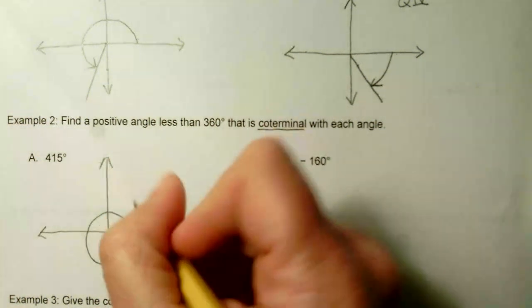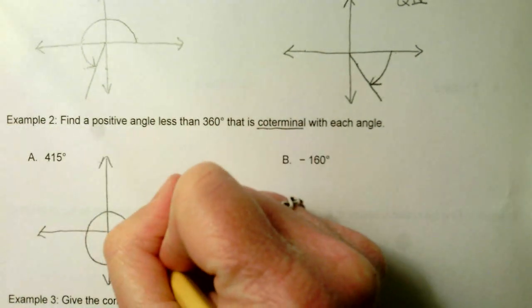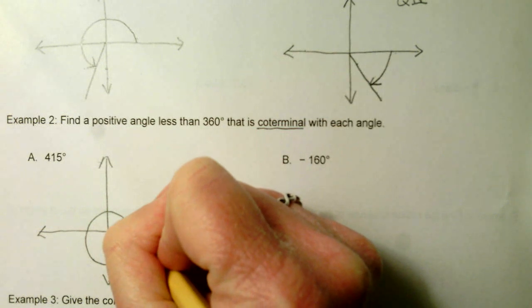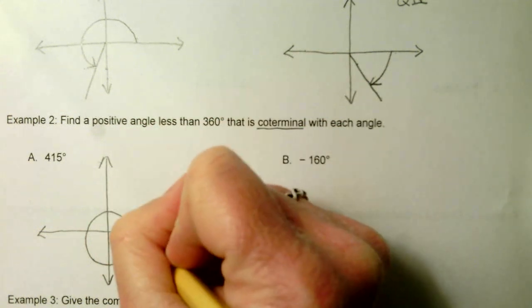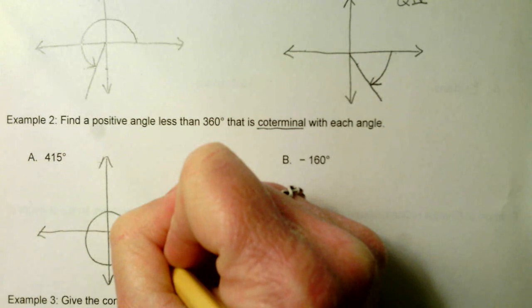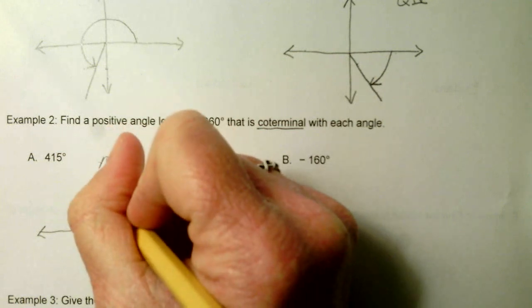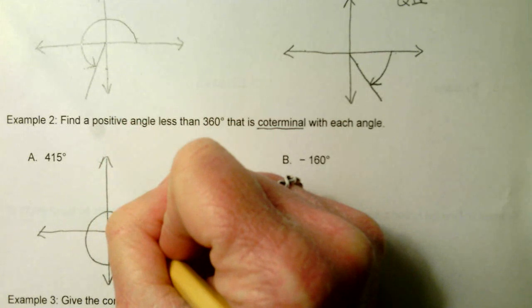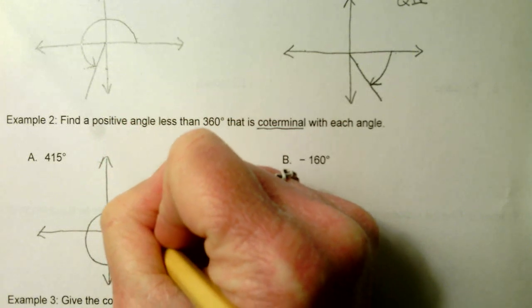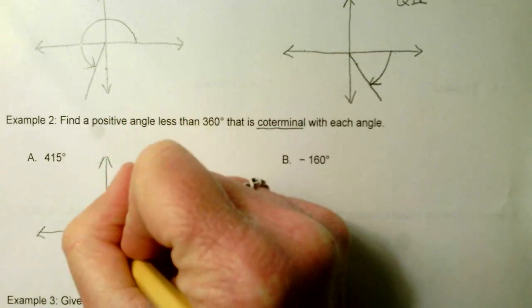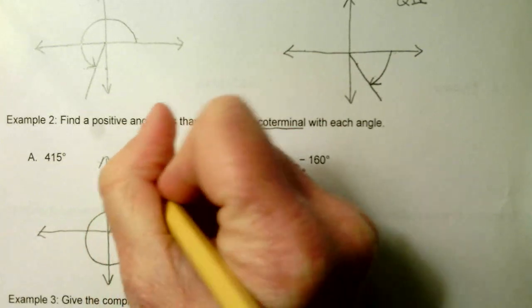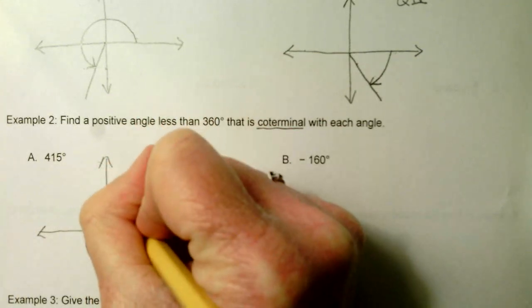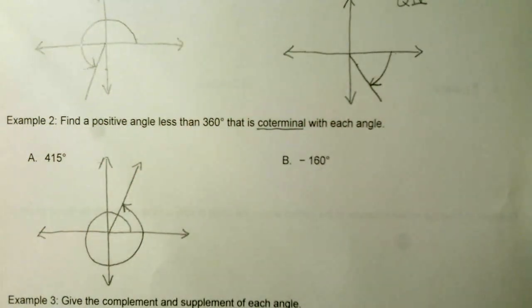And then I need to go to 415, which I realize is, this would be 360, another 90 would put me at 450. So I realize that this is 55 degrees. So I'm going a little further than I did for my 45, but I'm ending my angle there.